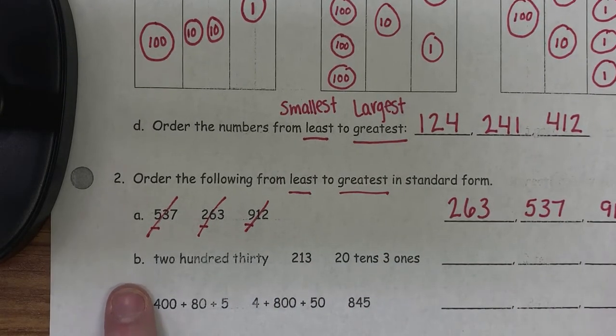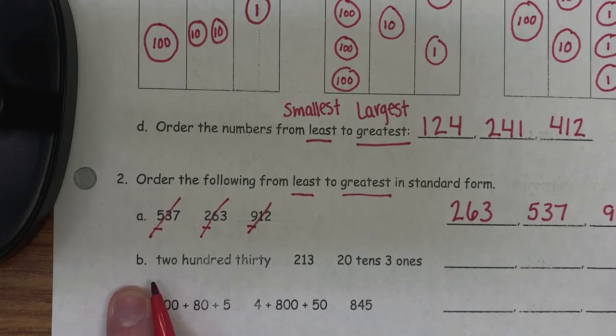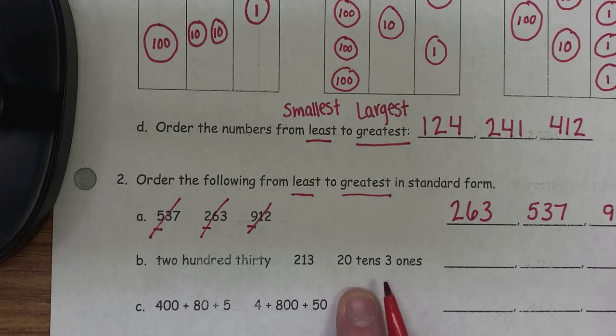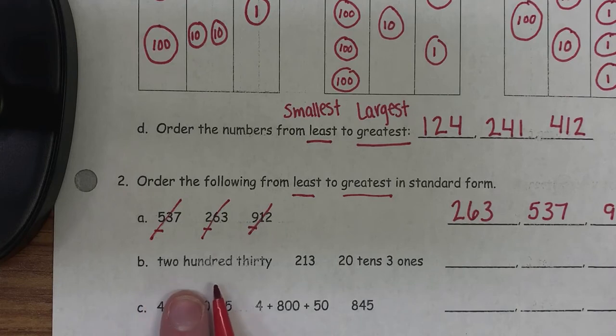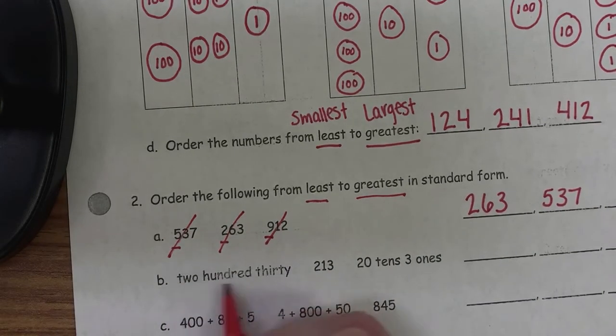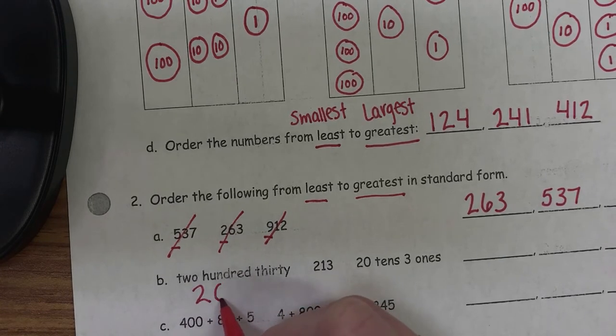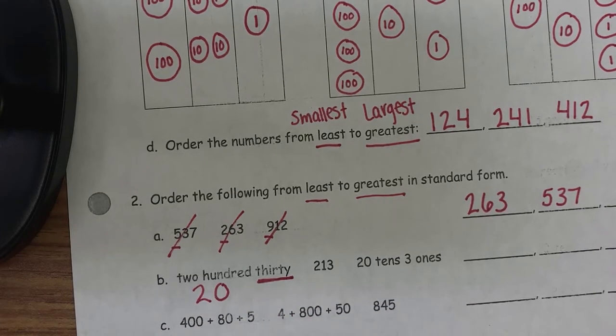So now for B, we have 230, 213, and 20 tens and 3 ones. So let's first start with 230. So we have 200, no tens, but remember, it says 30. So we would say 10, 20, 30.